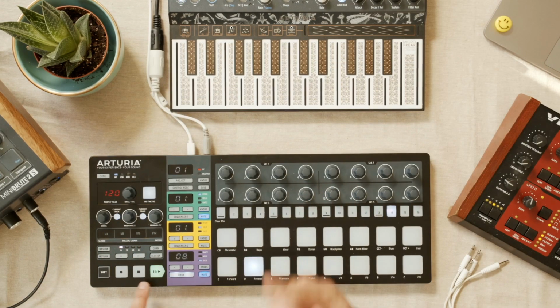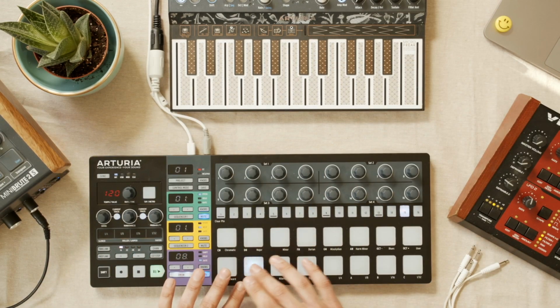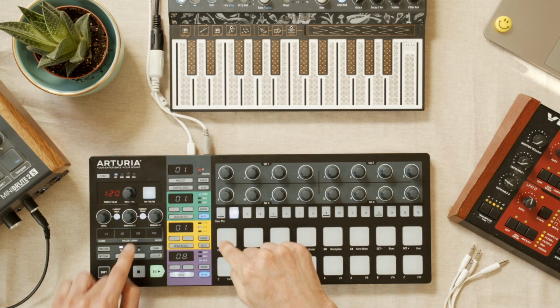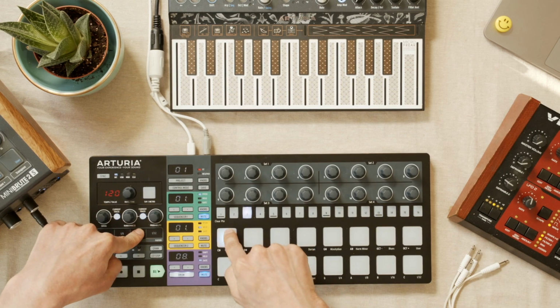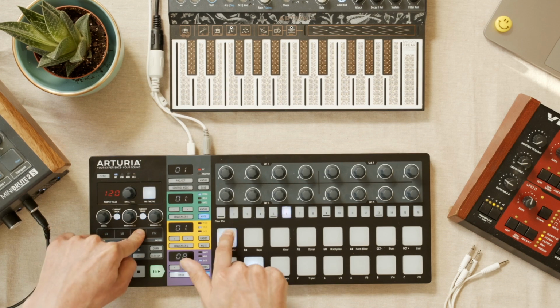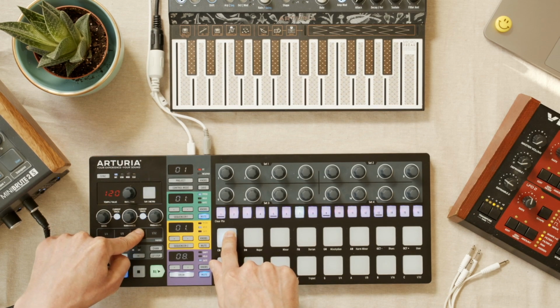So the cool way that I wanted to show you of programming sounds is to use the roller as a tool that will trigger this shaker.